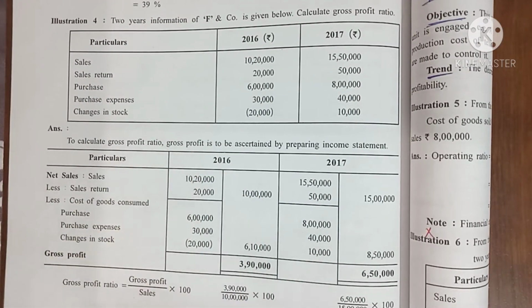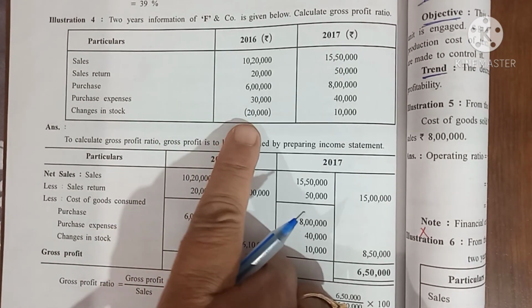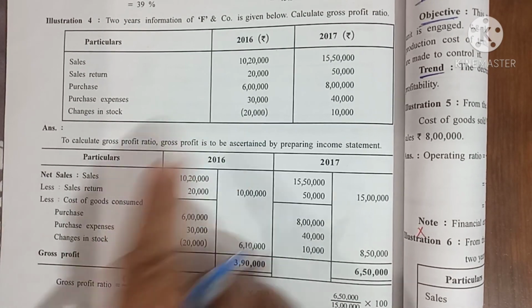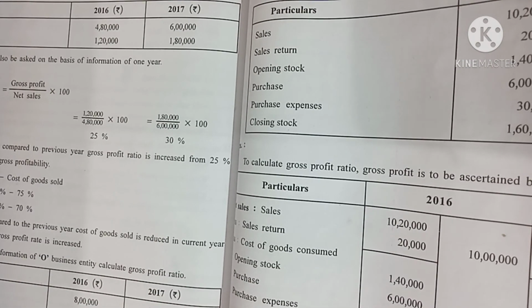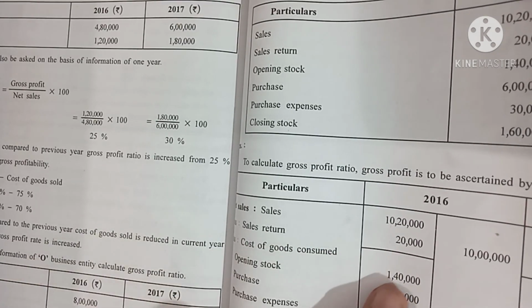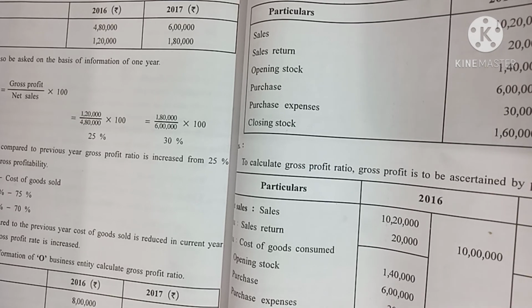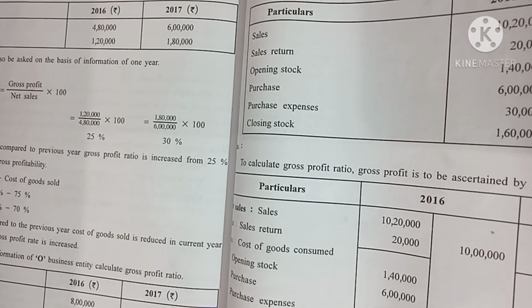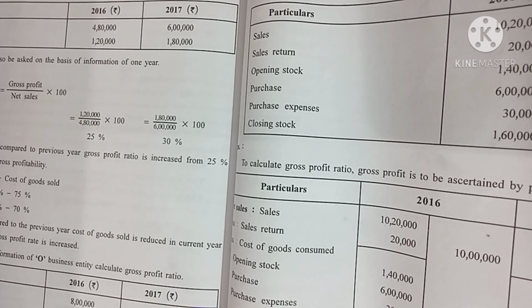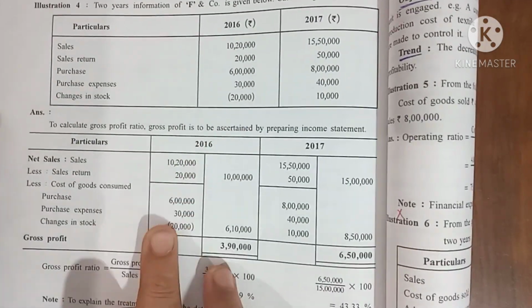Now once again I want to explain it here. The previous illustration and this illustration, if you go through, you will be able to understand. This is change in stock minus 20,000 which is given. See, in the previous illustration opening stock was 140 and closing stock was 160. The difference is 20,000 minus. So 140 minus 160, opening minus closing, is called change in stock. 140 minus 160 is equal to minus 20.